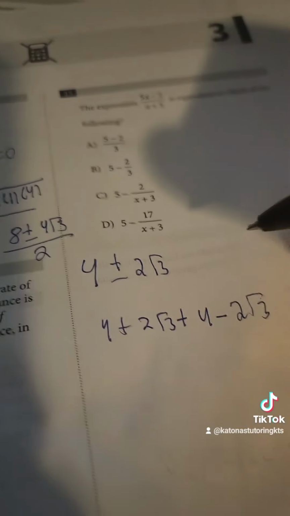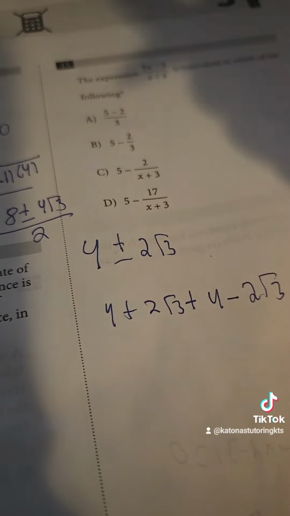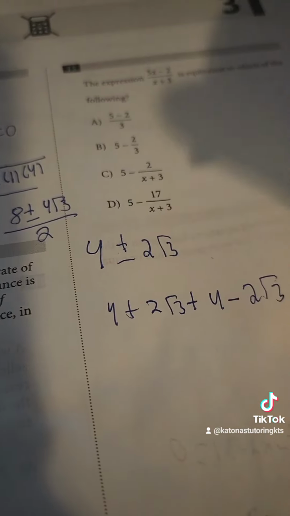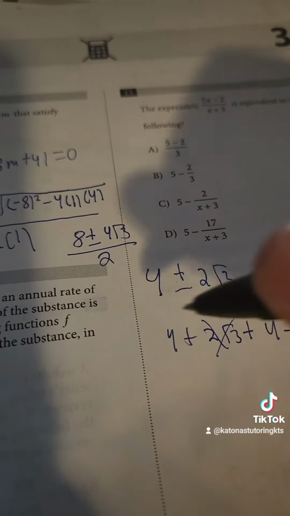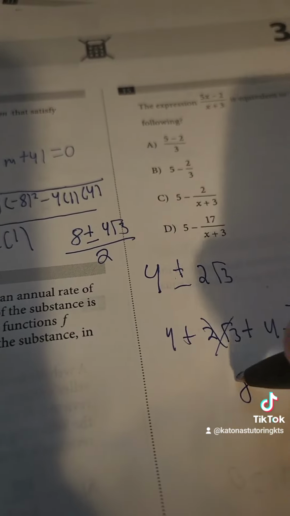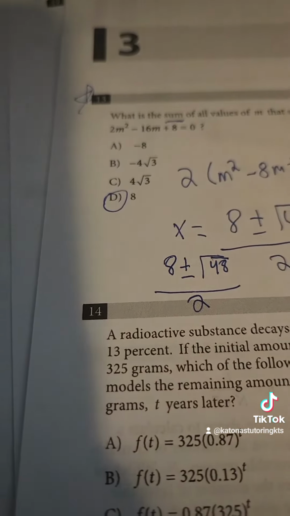And I'm finding the sum, so I'm going to add these two expressions together. Now, obviously, 2 radical 3 and minus 2 radical 3 is going to give me 0. So I'm left with 4 plus 4, which is 8, which means that D has to be the answer.